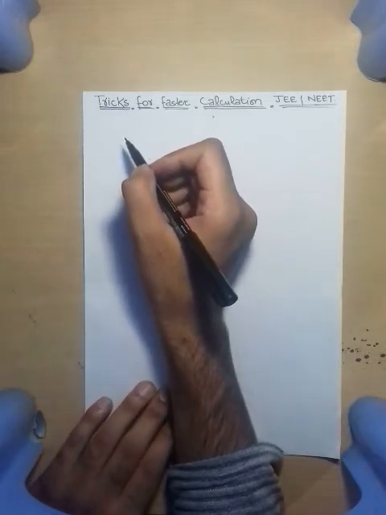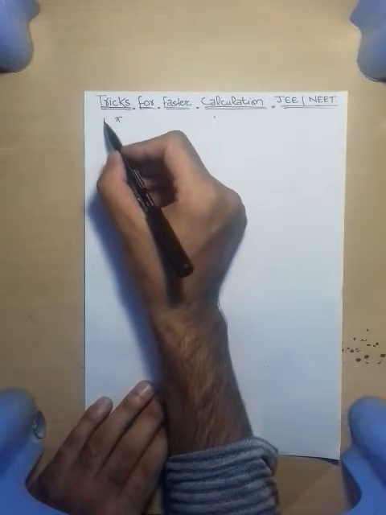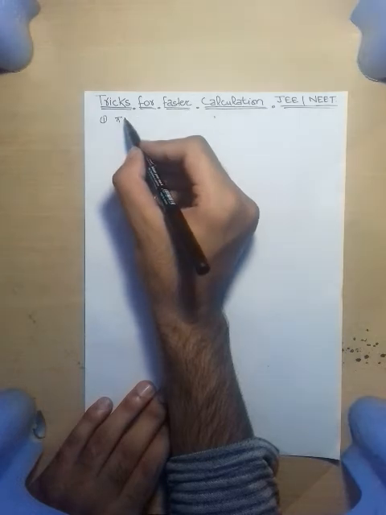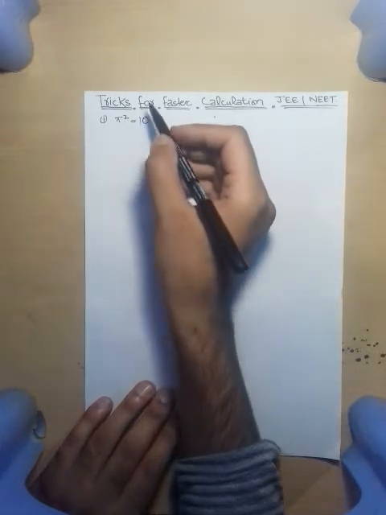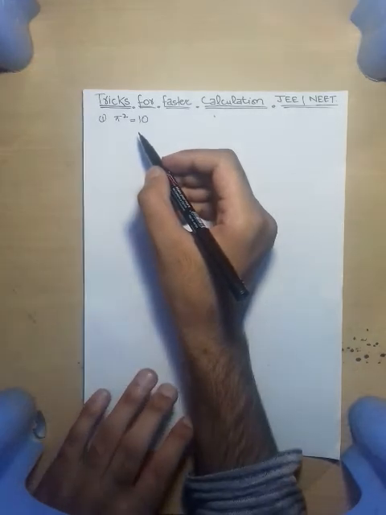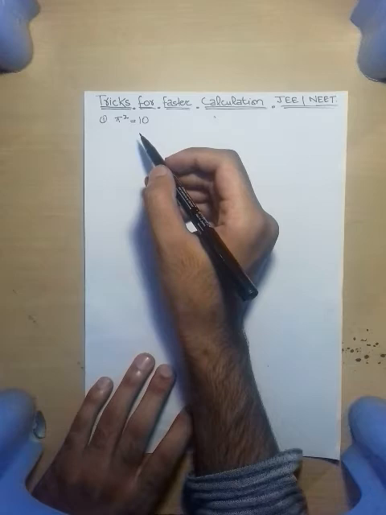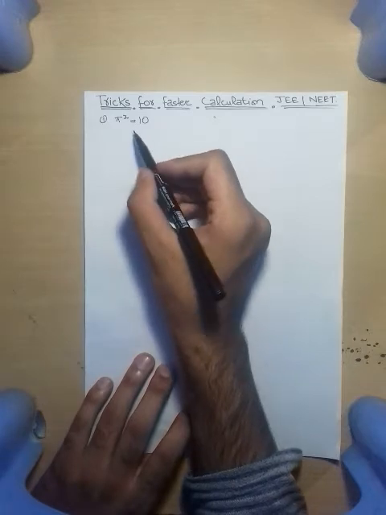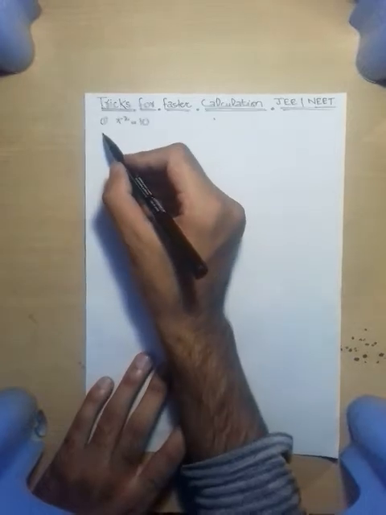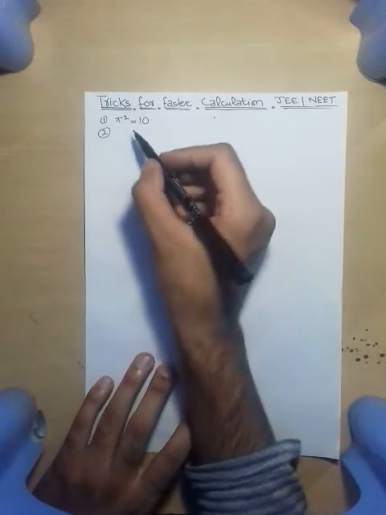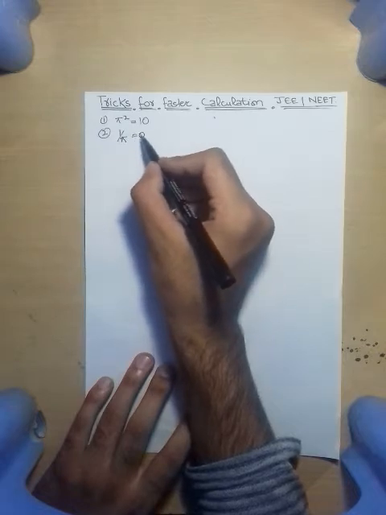Starting with this. First trick is that pi square is equal to 10. That is, you don't have to solve pi square, 3.14 into 3.14, now. You just have to learn the value. This is, pi square is equal to 10. Second is 1 by pi is equal to 0.3.